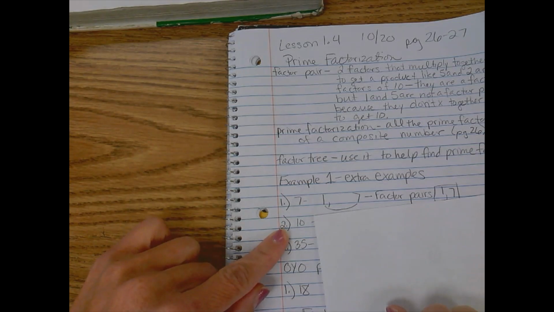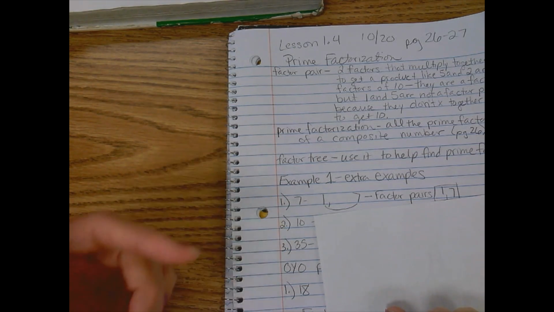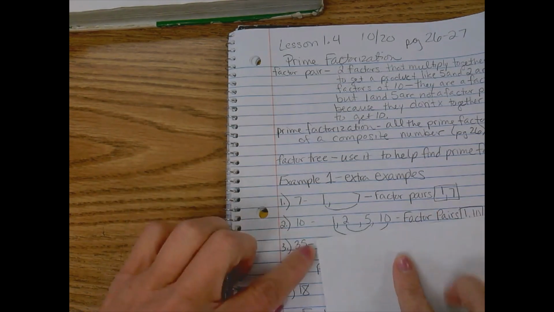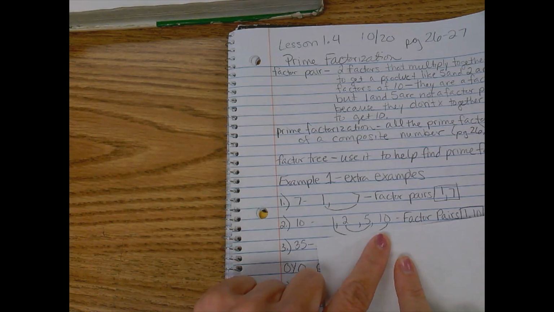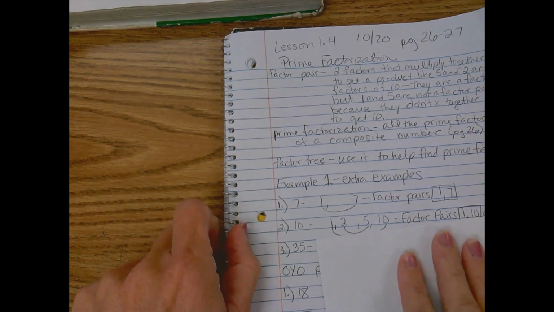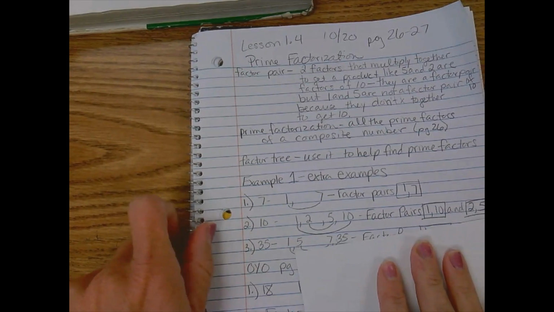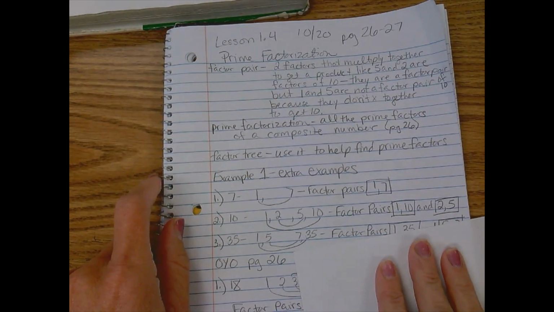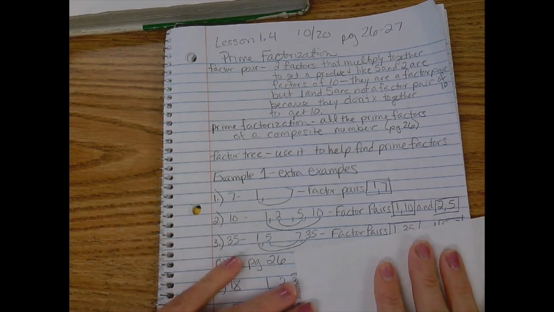10 is a little bit different story. I have more than one factor pair because 1 times 10 is 10 and 2 times 5 is 10. So my factor pairs are 1 and 10 and 2 and 5. We'll keep going here.